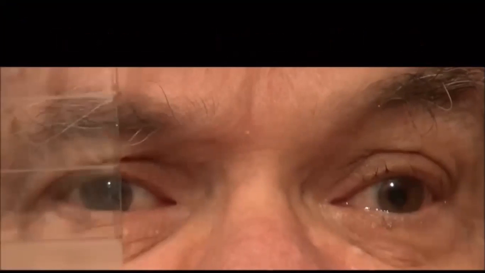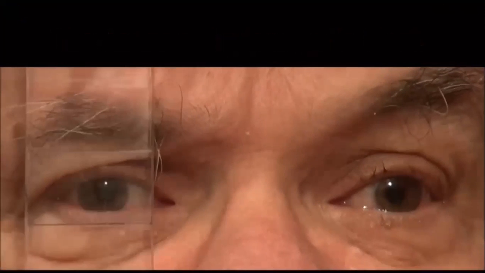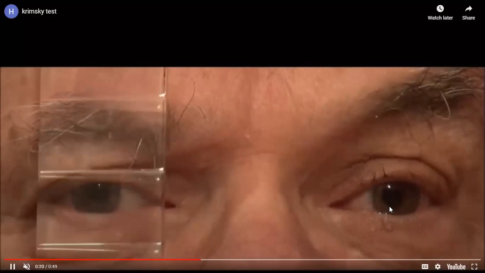So in Krimsky's test, a prism bar is used. The fixating eye is covered using the prism bar, and then movement is looked at in the other eye. Okay, let's take a look back. The fixating eye is being covered by different prisms.